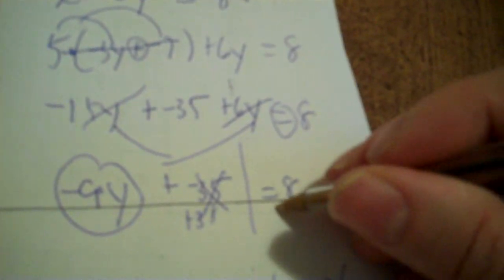And you also have to add your negative 35 into the equation. Plus 35, plus 35. 8 plus 35 is 43. Divide by negative 9. When you get that, you hit second PRB and negative 4 7/9. That's your y.